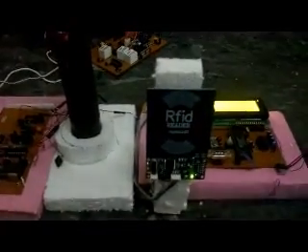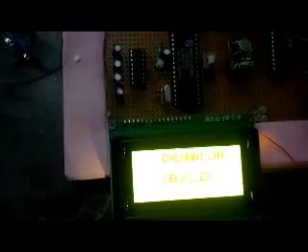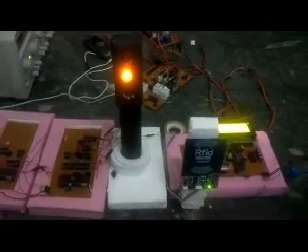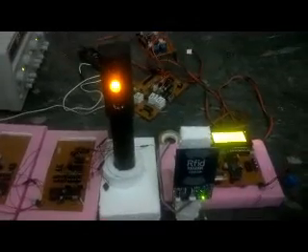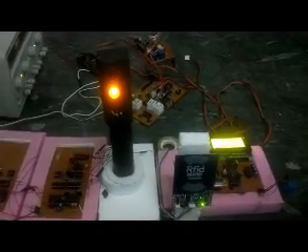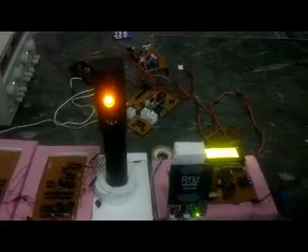We have mounted an RFID card on the train. As it moves from there, it shows the name of the train, as you can see here. We have entitled our project name as a novel signal system for better railway network management.